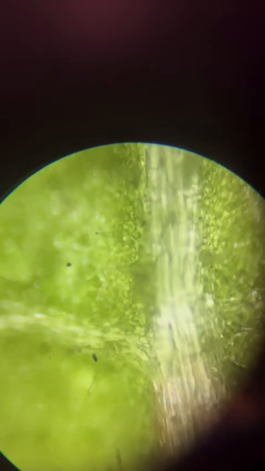Because they look like deposits, it's reminding me of rust. We're not seeing any movement. I'm not seeing anything alive. I'm not saying that bugs don't come and go on here, but nothing here is telling me that whatever is causing this is a bug.